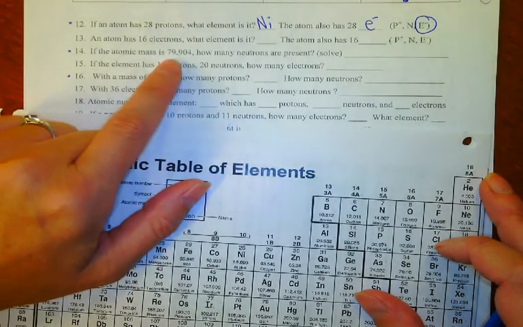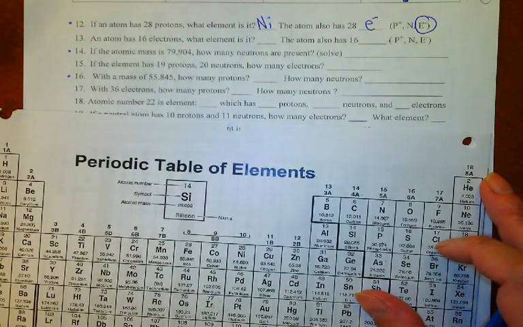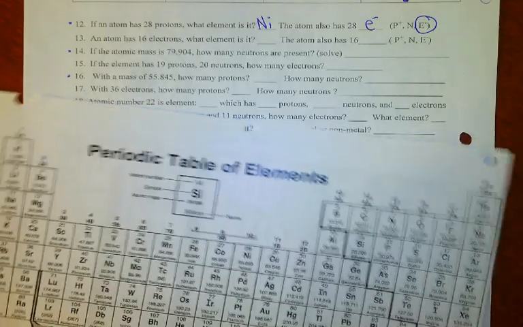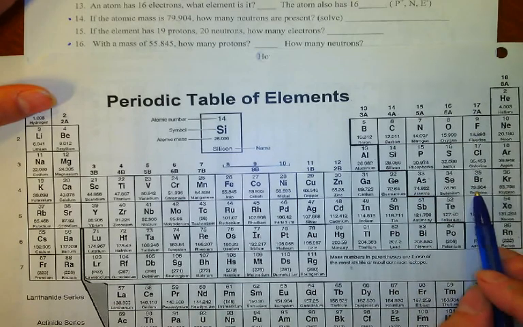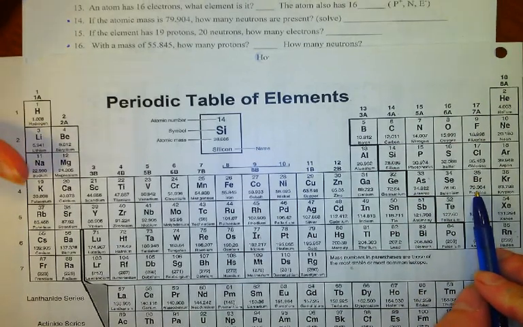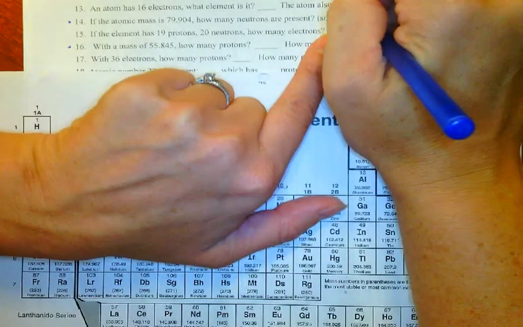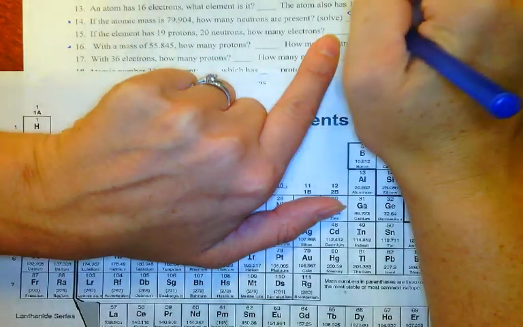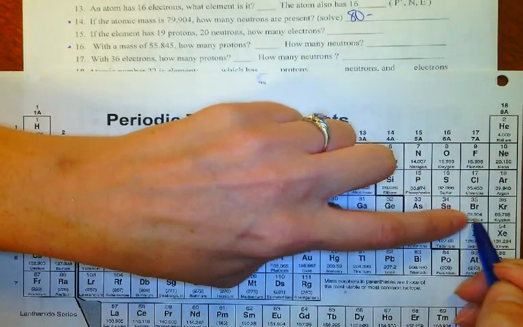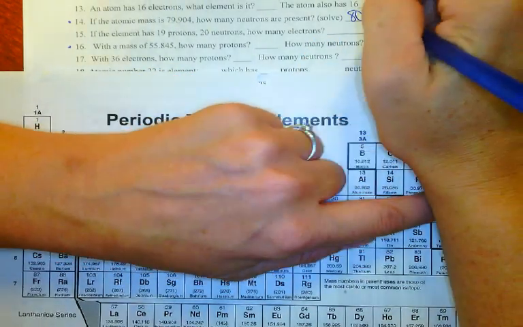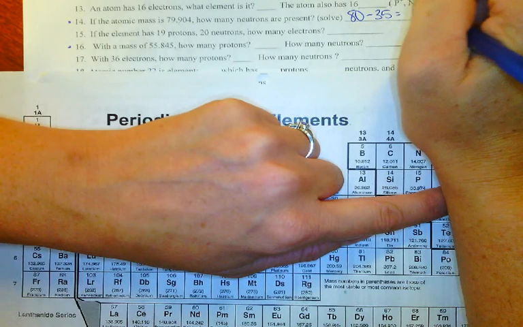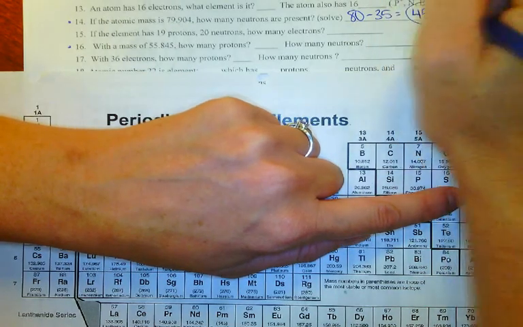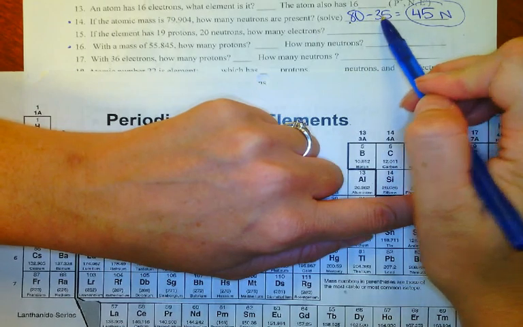Number 14, if the atomic mass is 79.904, how many neutrons are there? We're missing information here, y'all. I don't know how many protons there are, so I have to figure out who has a mass of 79.904. Okay, bromine, 79.904. So I can round that to about 80. 80 is my mass minus protons. I know 35 of them are protons. So 80 minus 35 equals 45 neutrons. That's my answer. M minus A equals N.